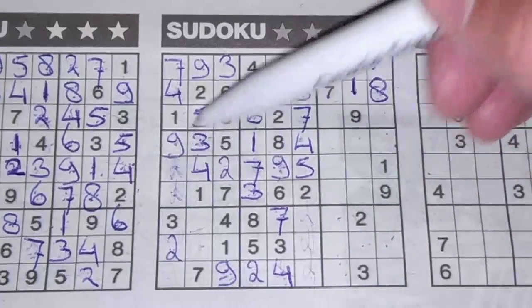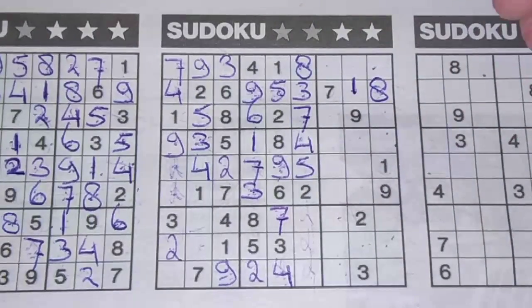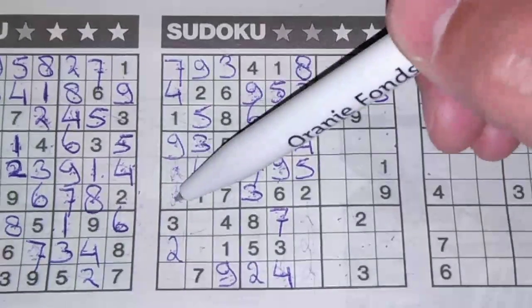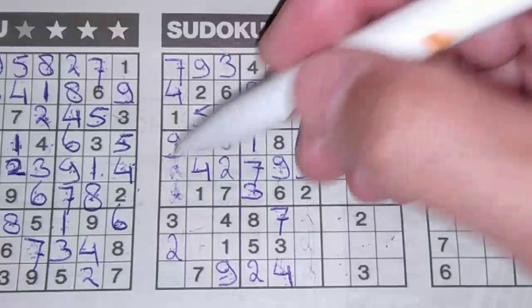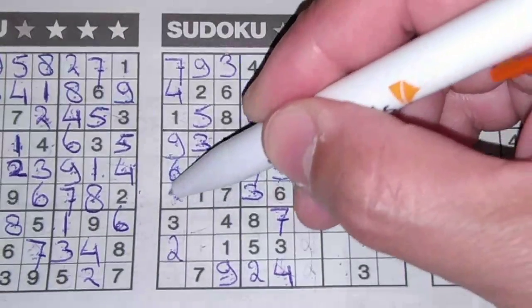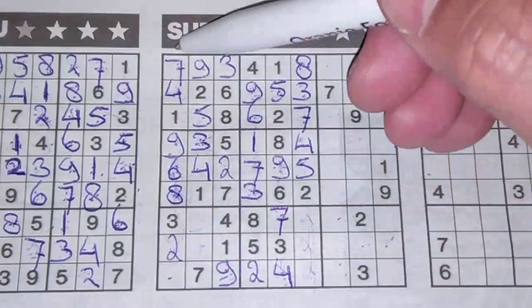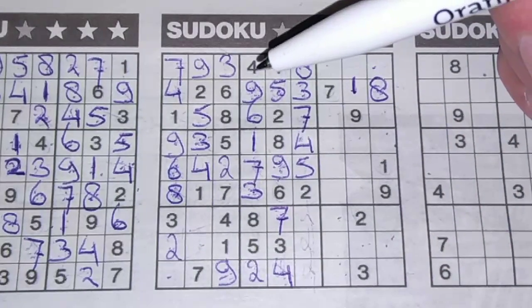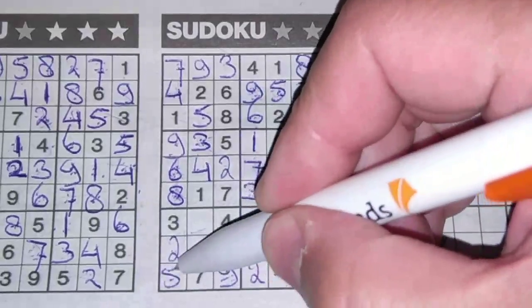The other two numbers in this big square, the missing numbers are the 6 and the 8. We have a 6 here, so no 6 there. 6 should be here, and the 8 goes there. One missing number in the first column for the number 5, I believe, yes.